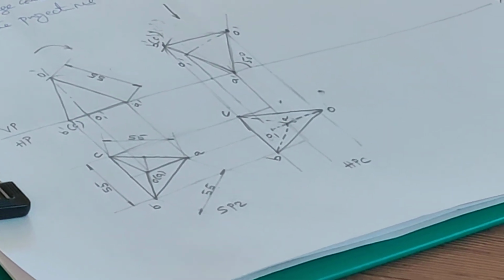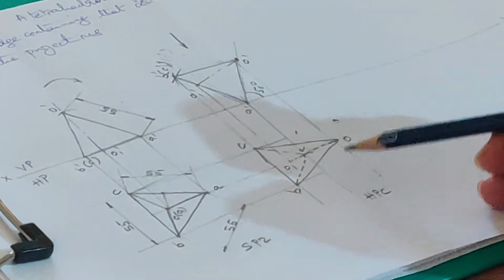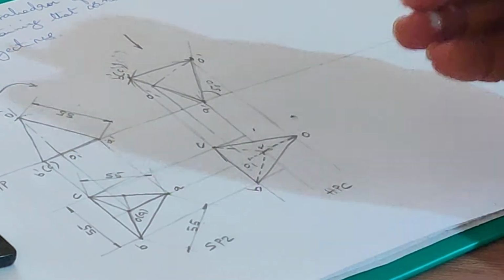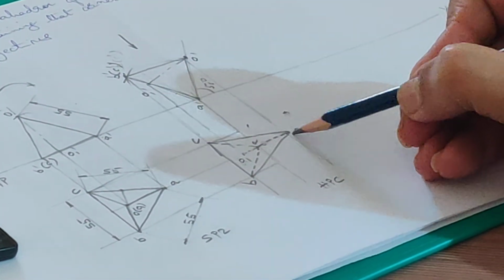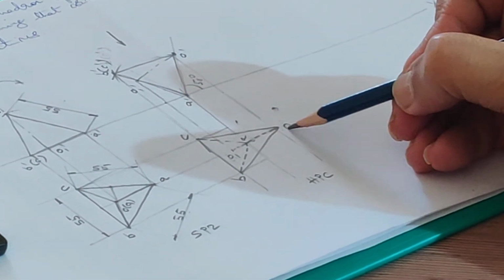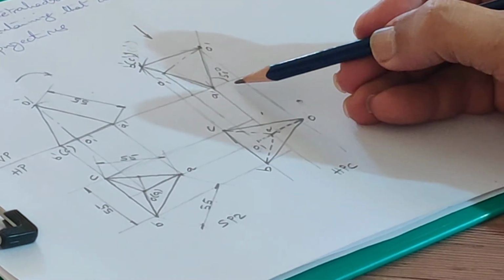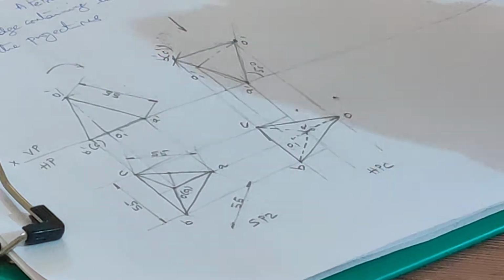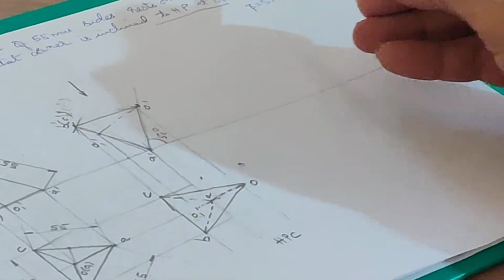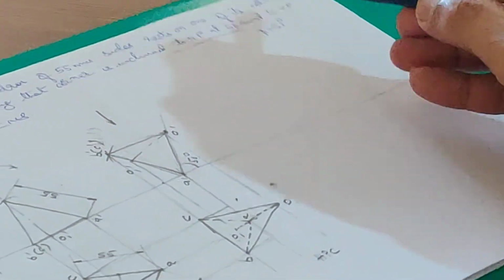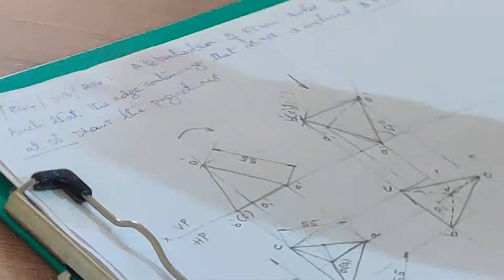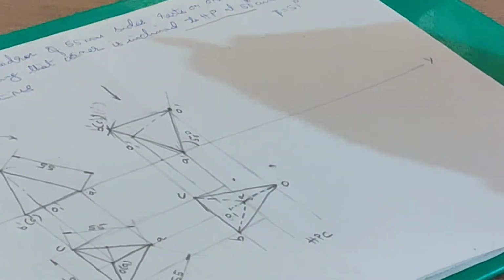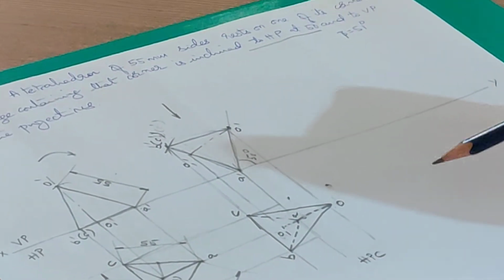Now let us move to the VP condition. The VP condition is given with reference to the same edge, OA. So you have OA here. Is OA in its true length? No. Because OA is inclined here, this can't be true. But what you are given is the true angle. It is given that the edge is inclined to VP at 30 degrees. So you have a combination of true angle and apparent length of OA.